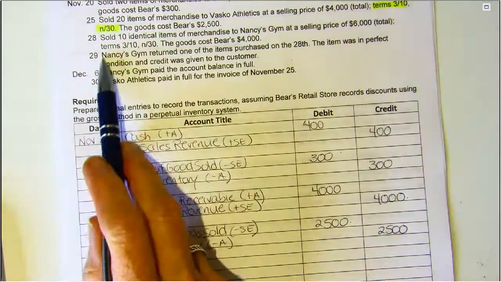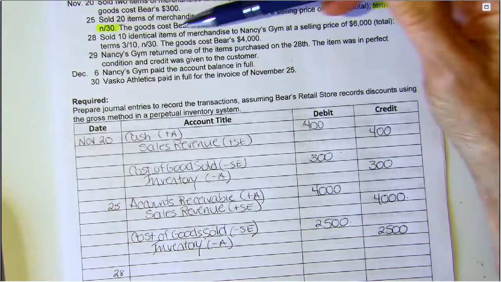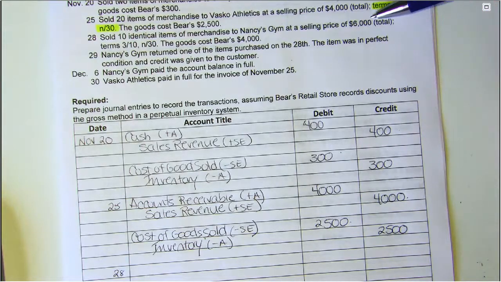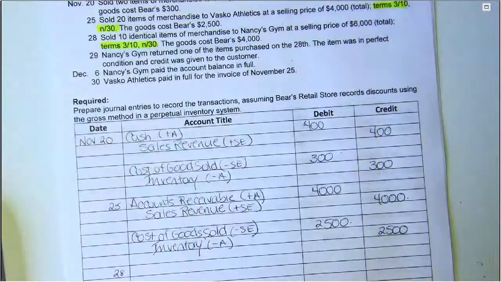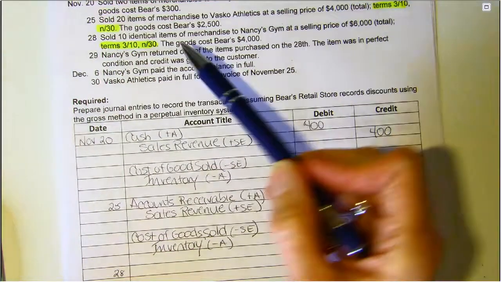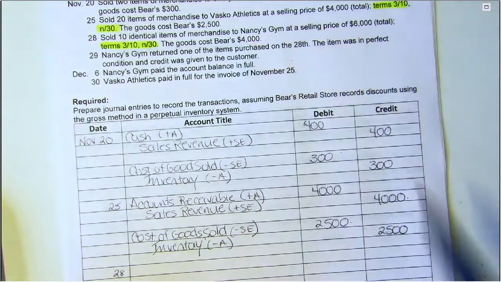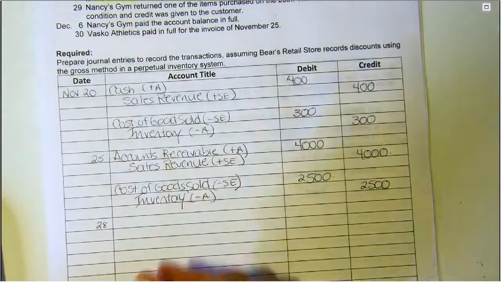Okay, let's take a look at November 28th. On November 28th, we sold 10 identical items of merchandise to Nancy's Gym at a selling price of $6,000 in total. And again, we have credit terms, so this sale must be on account. Nancy's not going to pay us right away. We're not going to worry about those terms until it comes time to receive payment, but this does give us the clue that it's a sale on account. The goods cost Bear's $4,000. So our entries will be just like on November 25th, except for, of course, the different amounts.